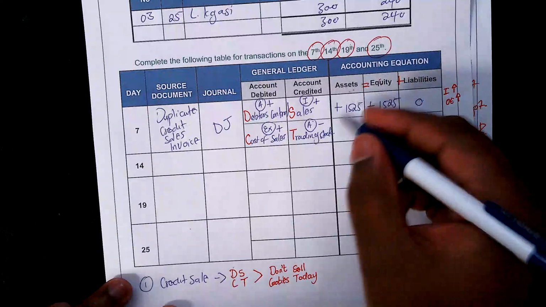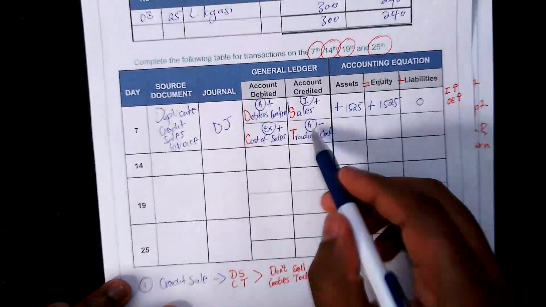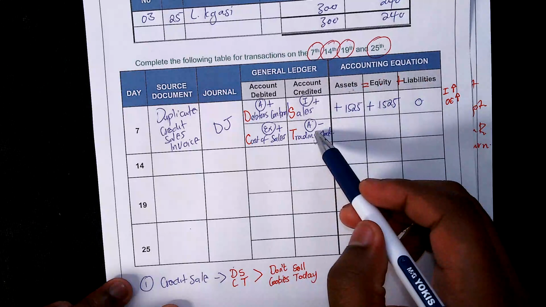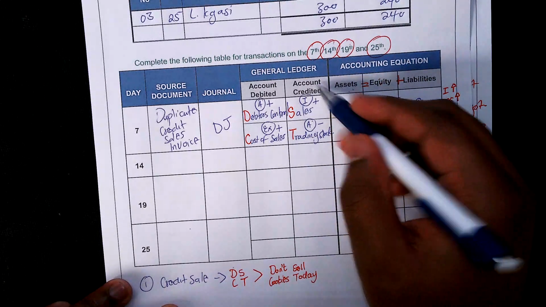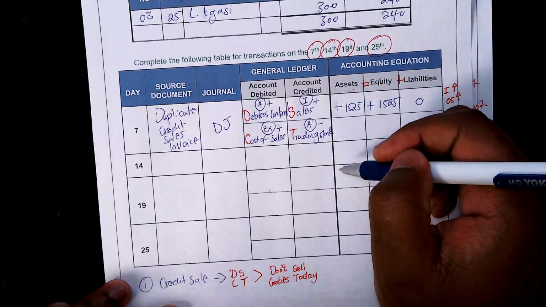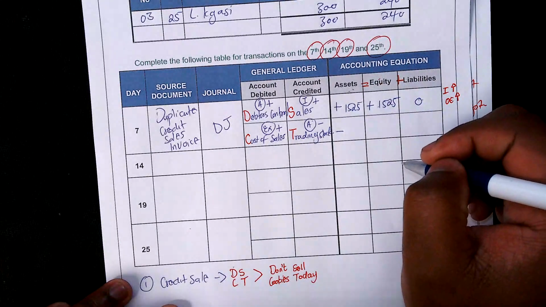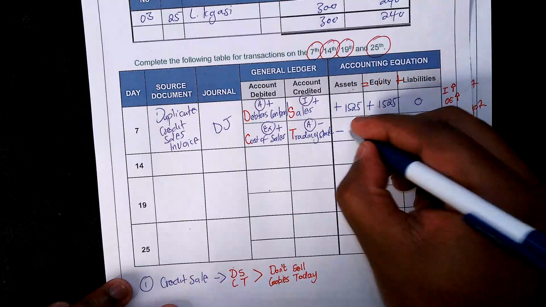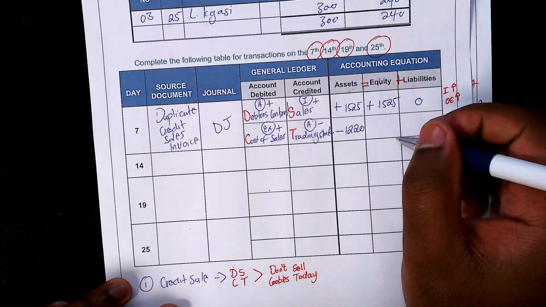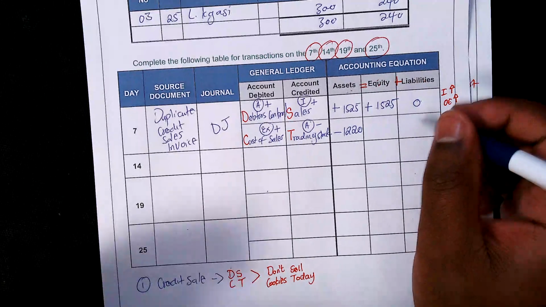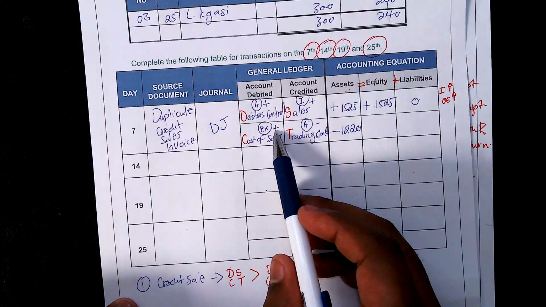So the stock is going out, but before we do that, let us check the accounts. So I credited an asset account, which is trading stock. So that means my assets are going down by how much? The cost, always the cost, guys, minus 1,220, and then my expenses are increasing.